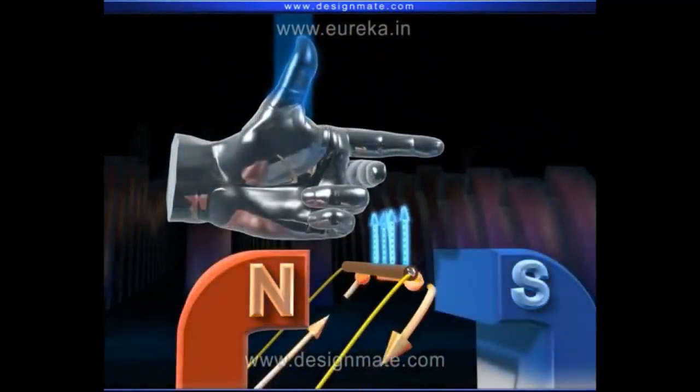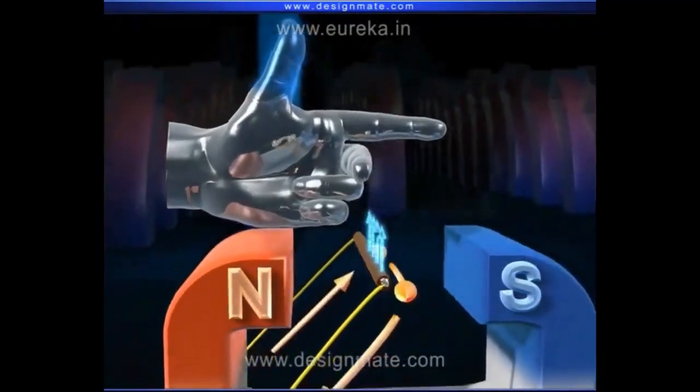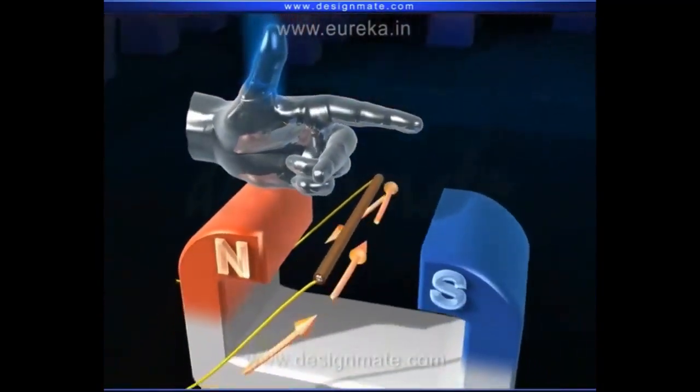Now, can you guess in which direction the conductor will experience a force if we reverse the direction of current?